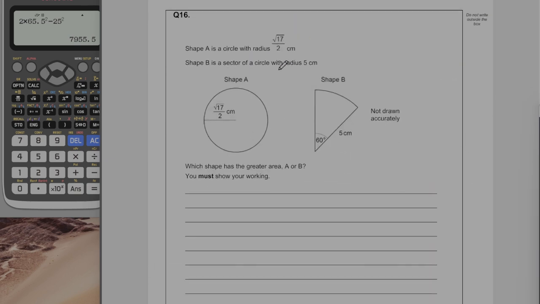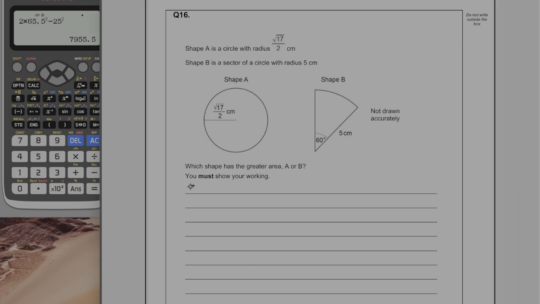Question 16. Shape A is a circle with a radius of root 17 over 2 centimeters. Shape B is the sector of a circle with a radius of 5 centimeters. Which shape has the greatest area? A or B? You must show your working. Right, so I'm going to start with shape A. So shape A is going to be equal to pi r squared, which is pi times root 17 over 2 squared, which is going to give us 17 pi over 4.